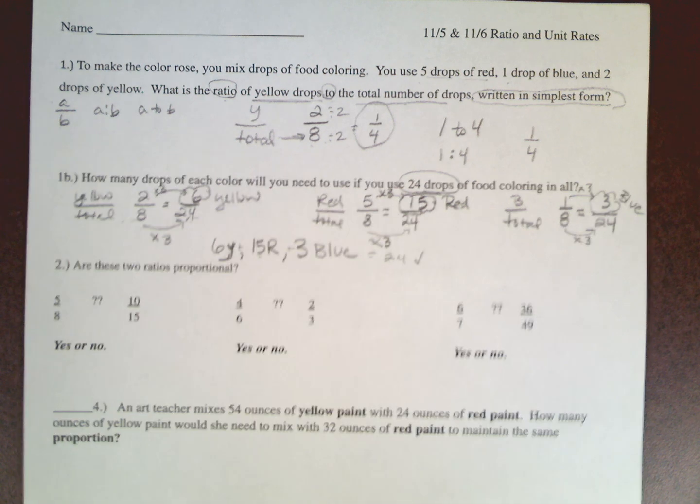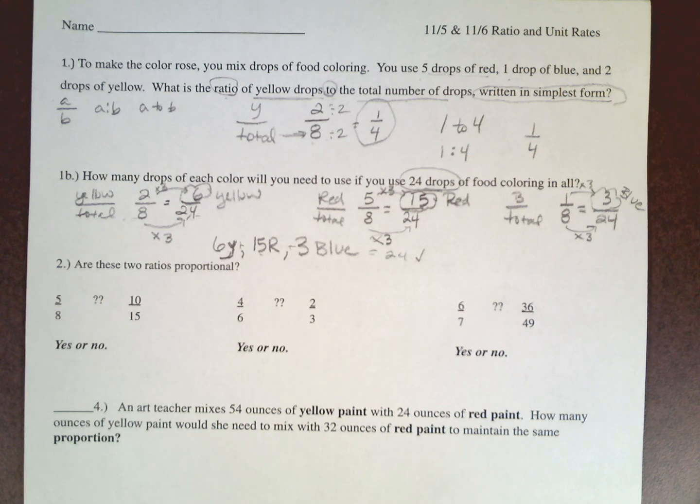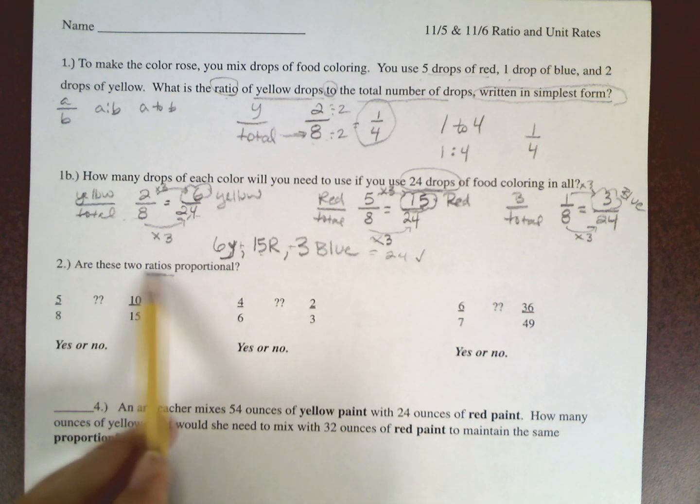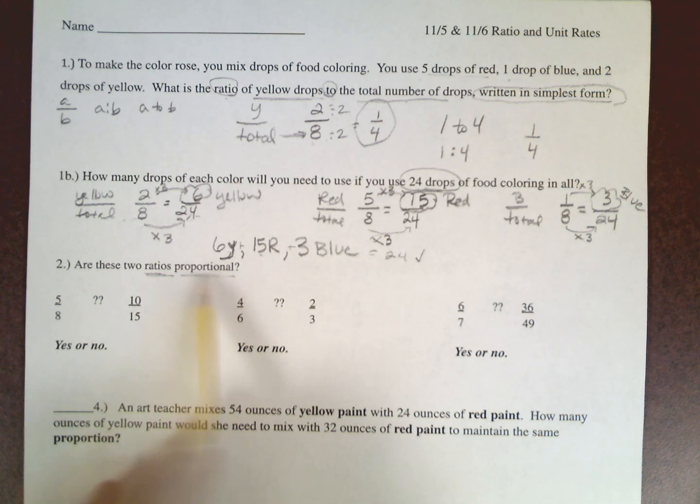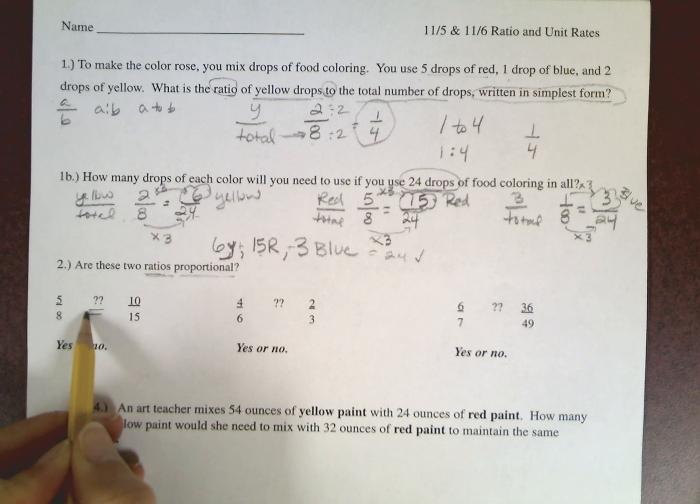All right, let's take a look at number 2. Are these two ratios proportional? So in this case, I've given you a set of fractions, okay, and we can call them ratios, right, of 5 to 8 and 10 to 15. And you're going to tell me if they're proportional, which means can I stick an equal sign here, or is it going to be a not equal sign?